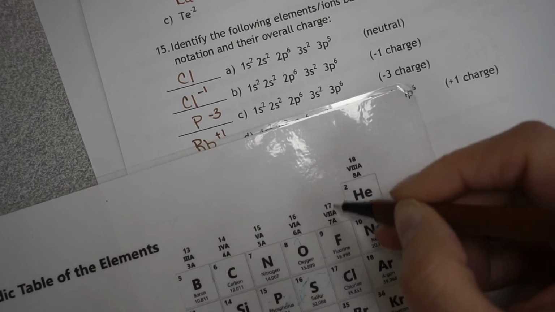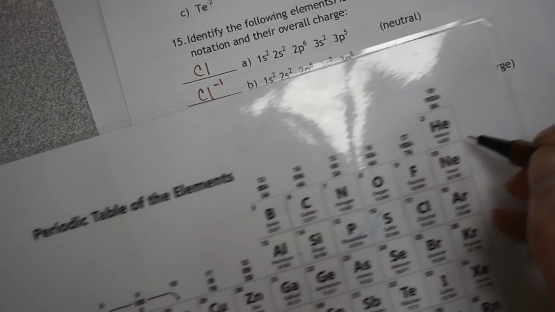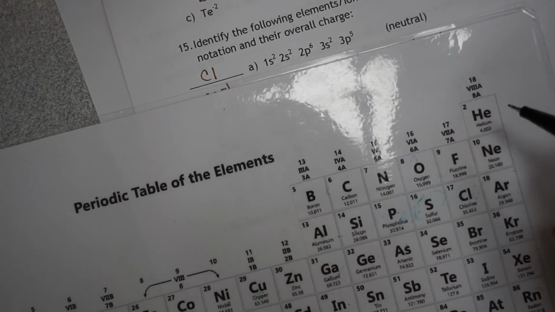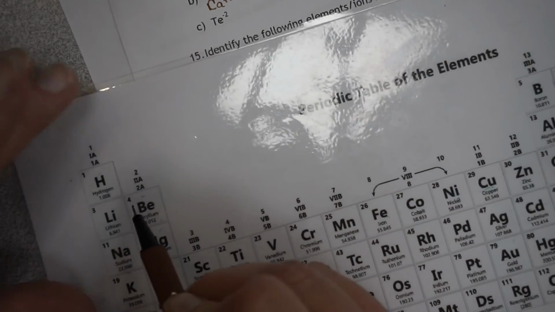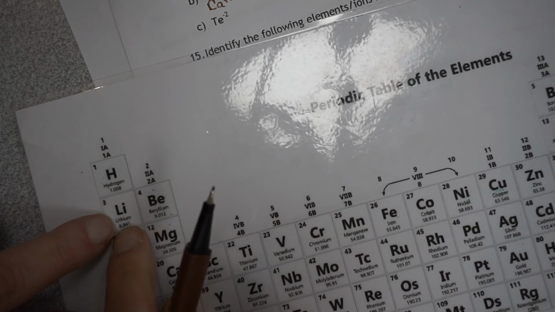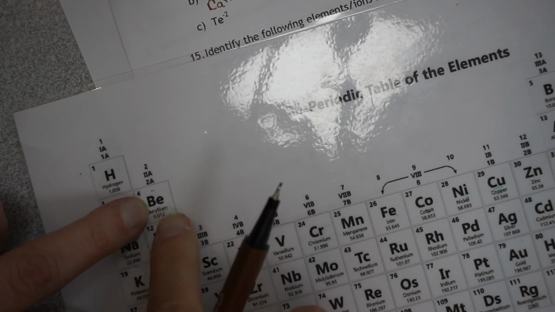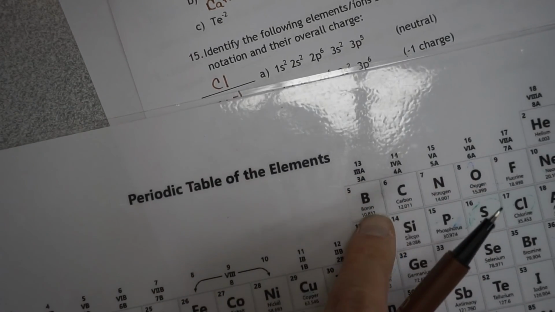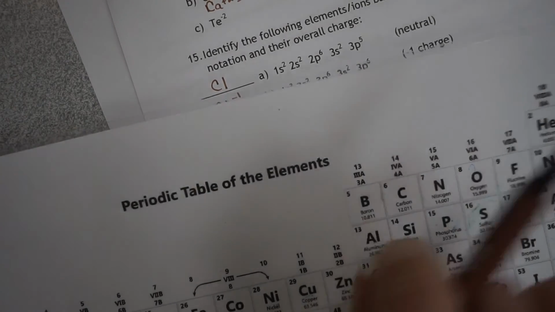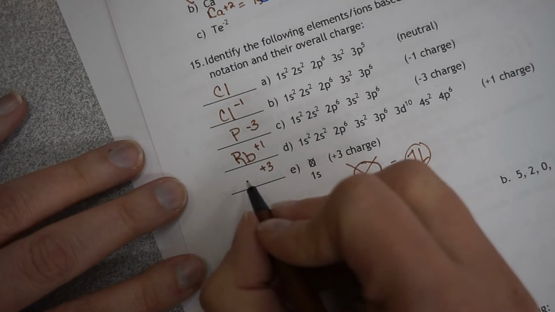So 1s2 happens to be helium. Somebody lost 3 electrons to be like helium. So this guy had to lose 1 electron to be like helium. This one had to lose 2 electrons to be like helium. And boron had to lose 3 electrons to be like helium. So the answer is this.